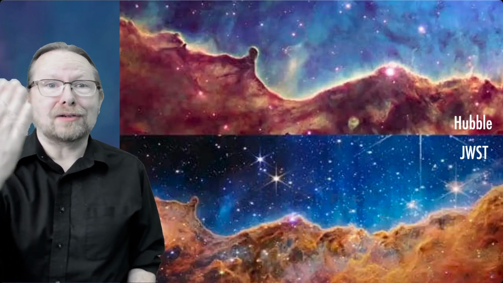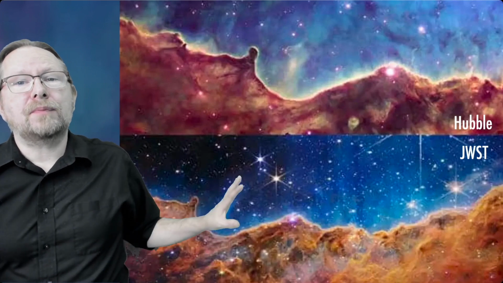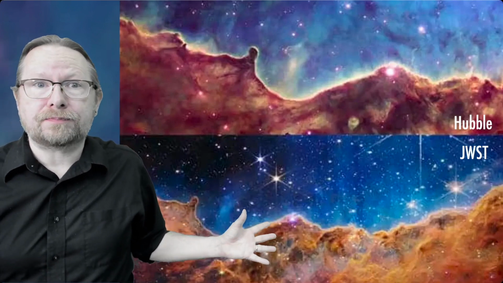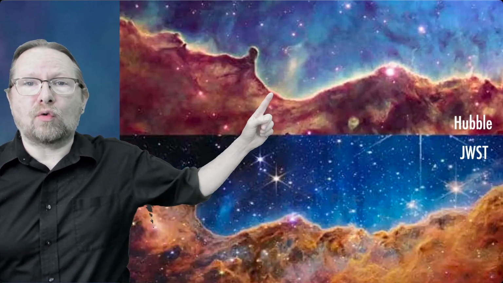Not only that, their light is going to be highly redshifted because they're in galaxies that are moving away from us very, very fast. So the James Webb has the potential to tell us more about stars in the process of forming, as opposed to stars that are already fusing, like this one, already fusing hydrogen and helium and giving off visible light.